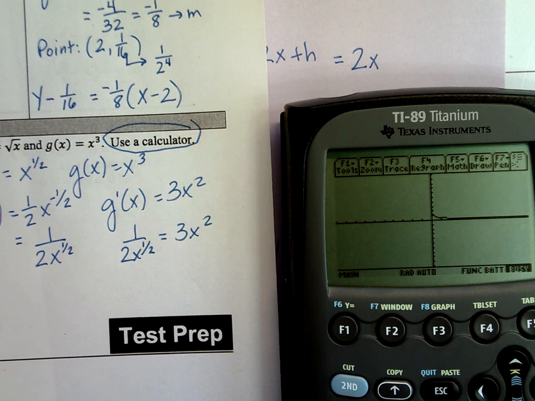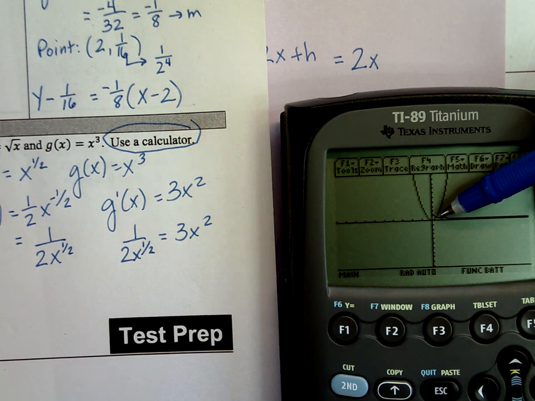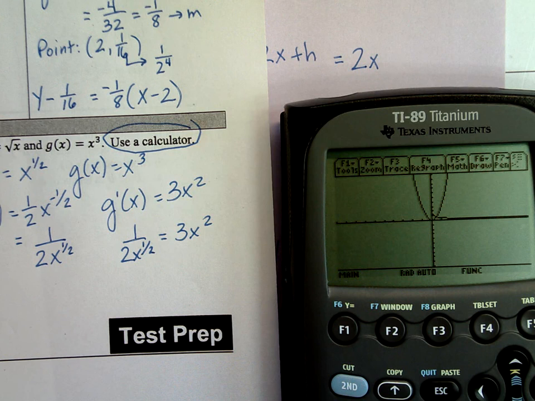There's one, there's the other. Alright, so I can see that they intersect each other kind of right about here, somewhere between 0 and 1, according to my tick marks on my axis there.